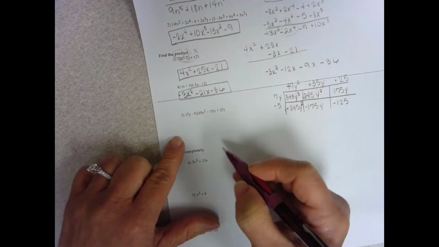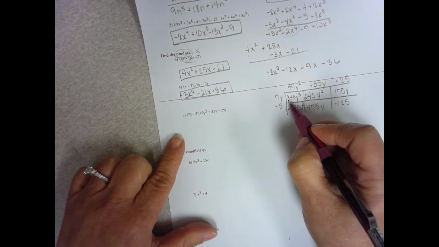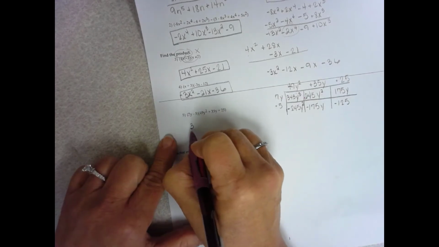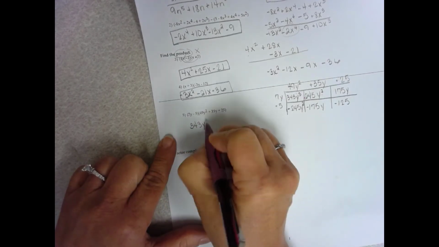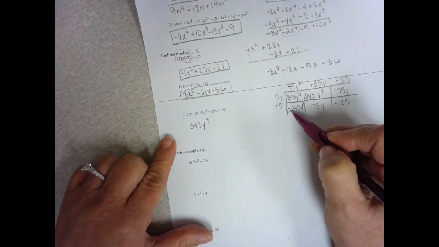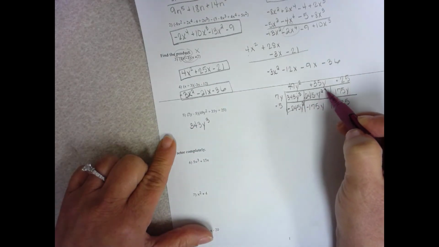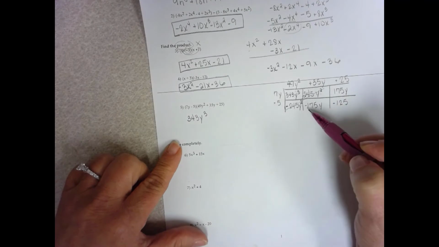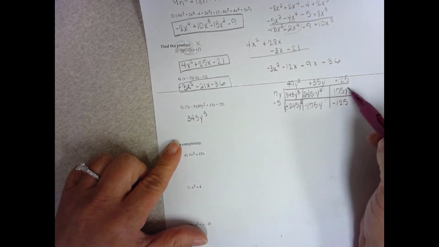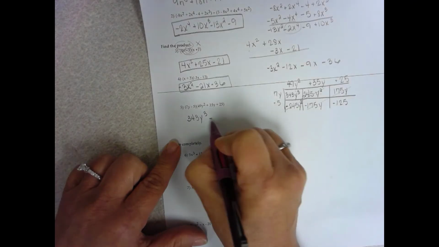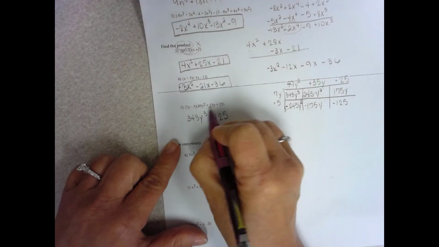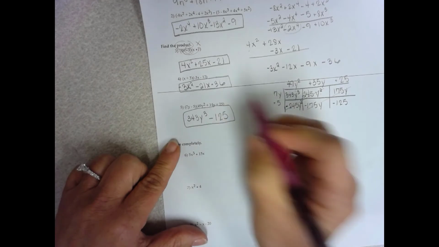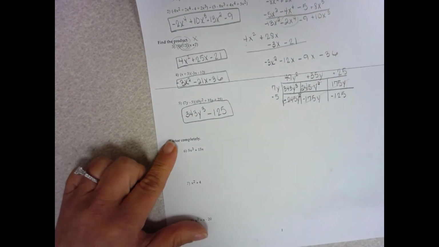So now we add like terms. This is the only one. That's y cubed. Minus 245y squared and plus, those zero out. Minus 175y plus 175 zero out. And you have a minus 125 left. Okay. I like that a lot.